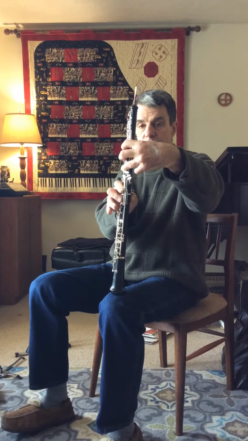Okay, so the notes that we use the second octave key for are E, F, F sharp, G, and G sharp. And then we're going to use octave key number 3 above that to go to A, and all the notes above that into the third octave.